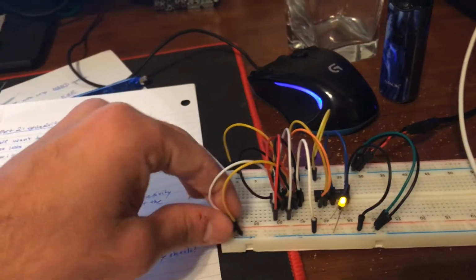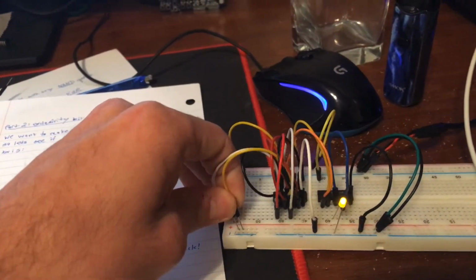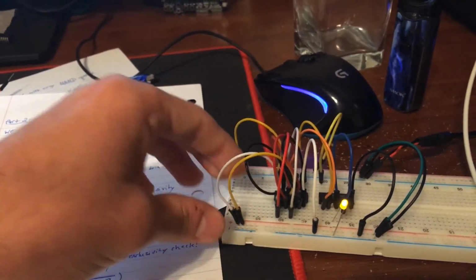So in this video we basically made every type of logic gate with just NAND gates.